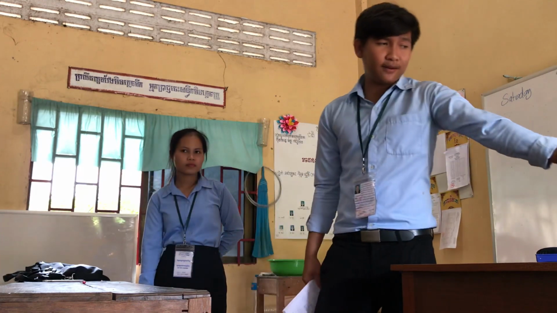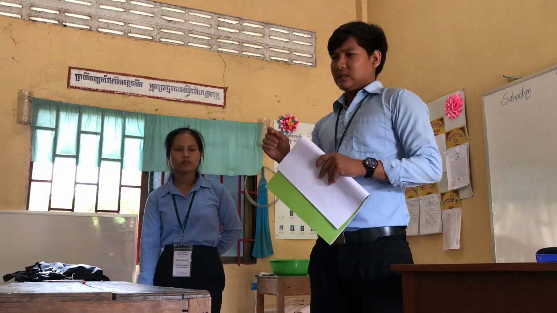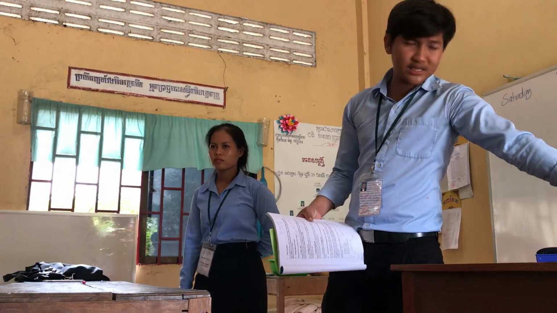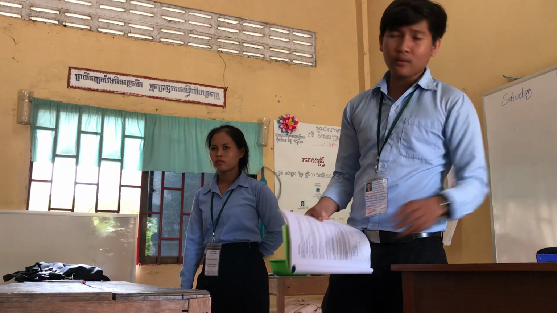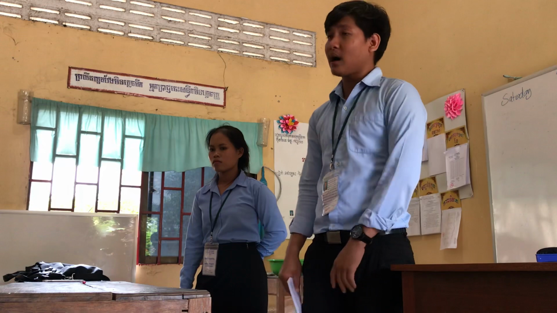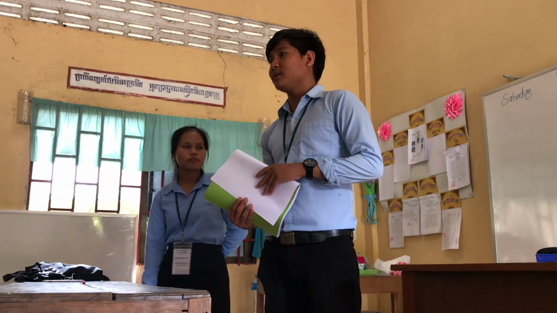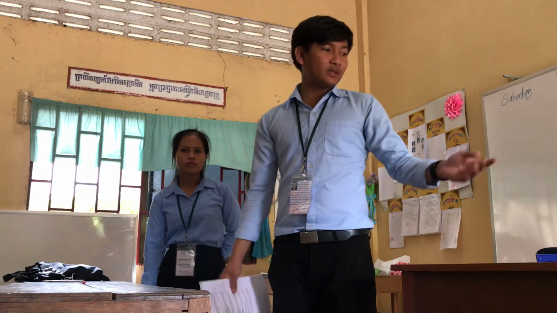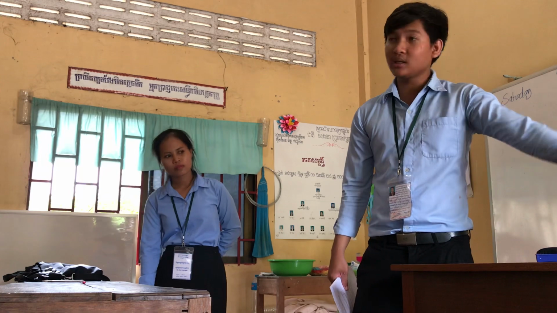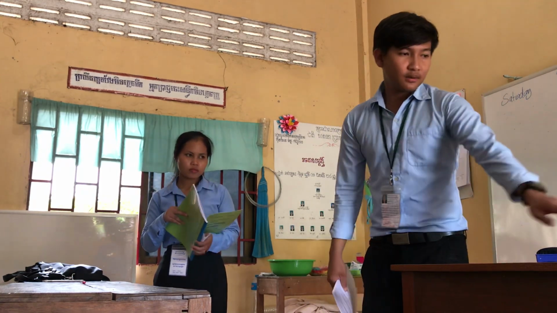To answer this difficult question, the researchers or the book have mentioned four main theories. The first one is the schema theory, the second is the bottom-up theory, the third is the top-down theory, and the last is the interactive reading theory. In order to clarify and answer the question, my group members will present these four main theories.